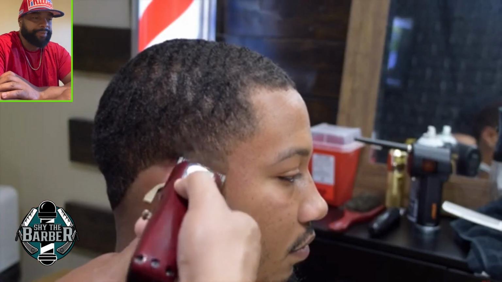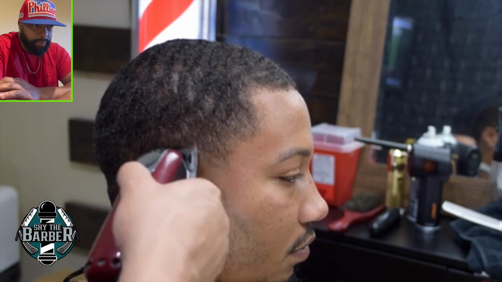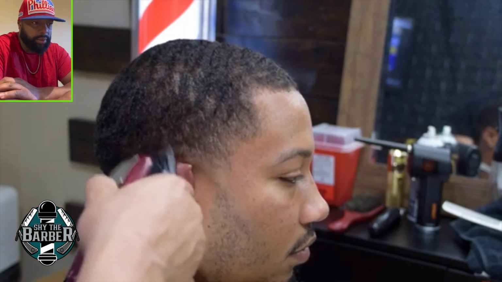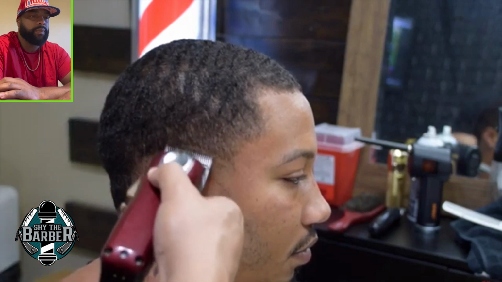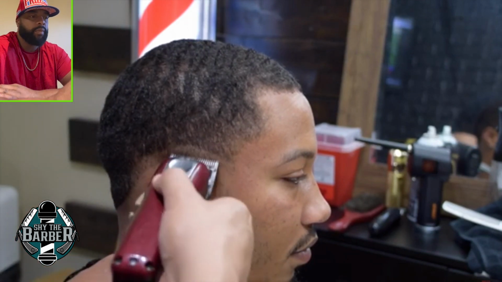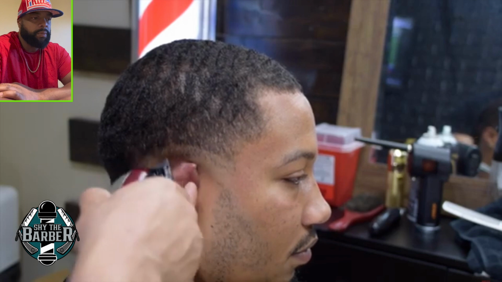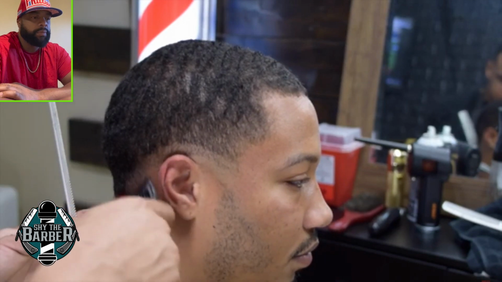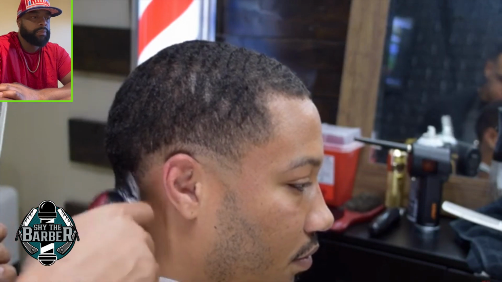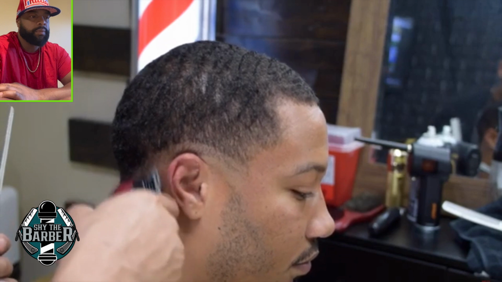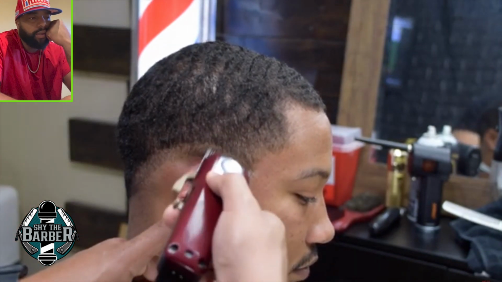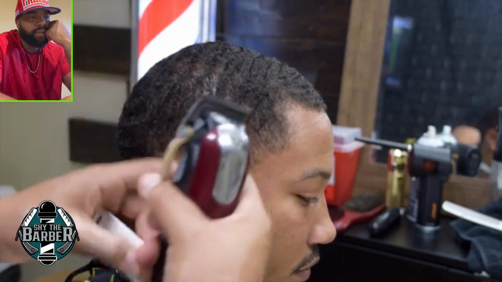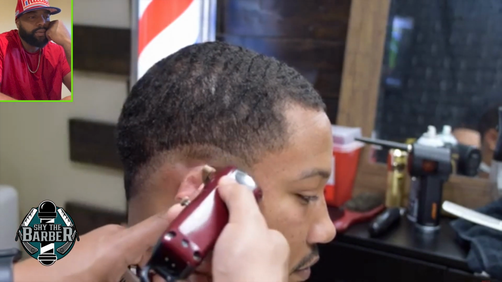Okay, so we're going to start out with our clipper and the lever is fully open. And we're going to make a guideline almost an inch. I don't want to take this fade too high, so I'm being just a little bit conservative when I'm making my guidelines. Usually if I was doing a normal fade, I would make this guideline a little bit higher. But like I said, I want to be conservative a little bit.